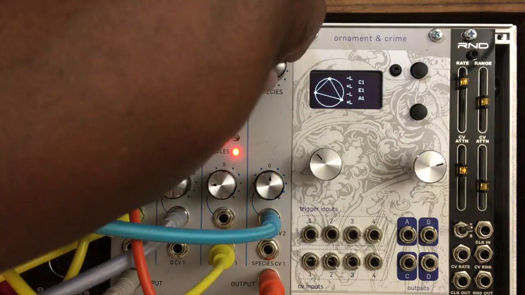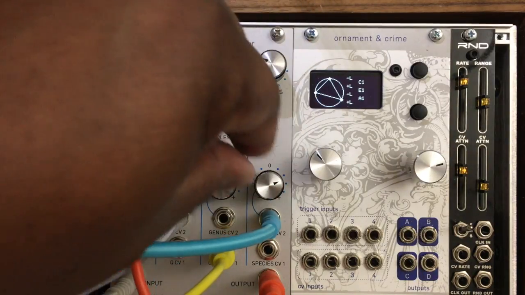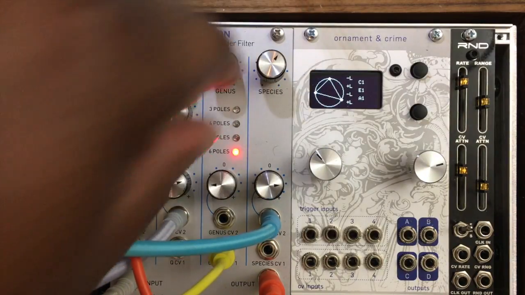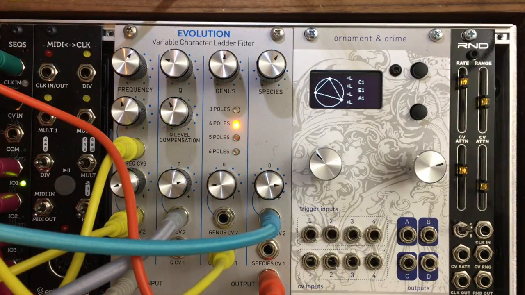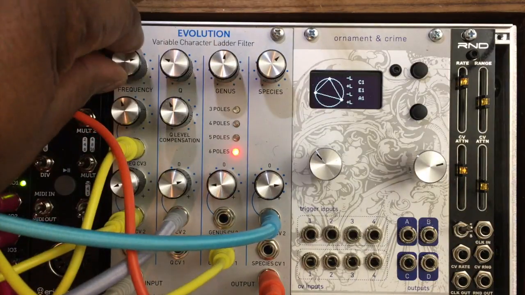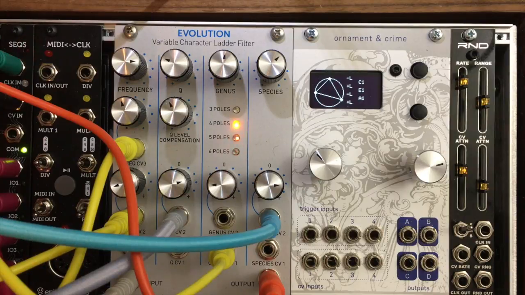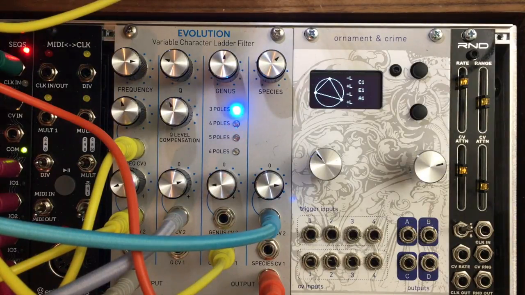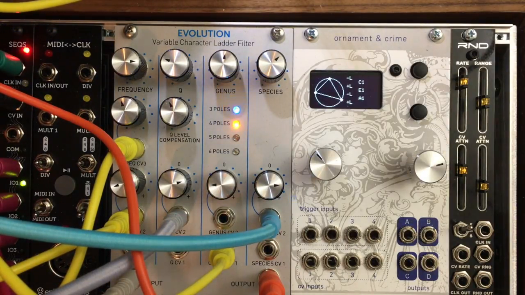So now we have species being modulated. So this is what's up when everything's being modulated. Pretty much everything. I'm gonna give it a little more delay just because it's fun.